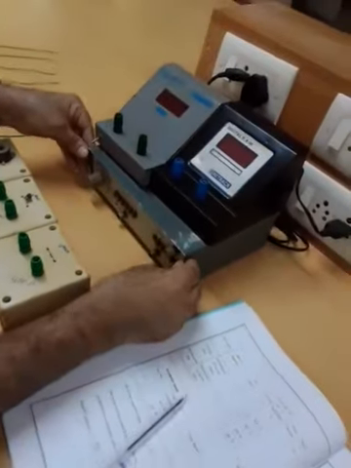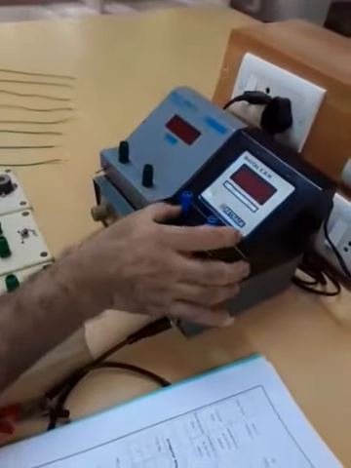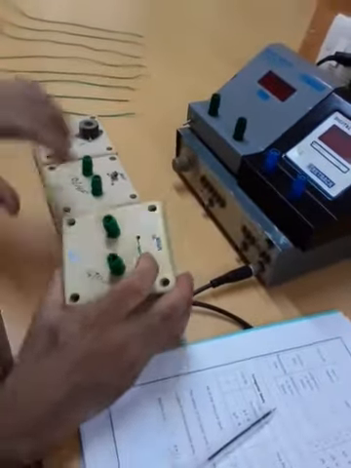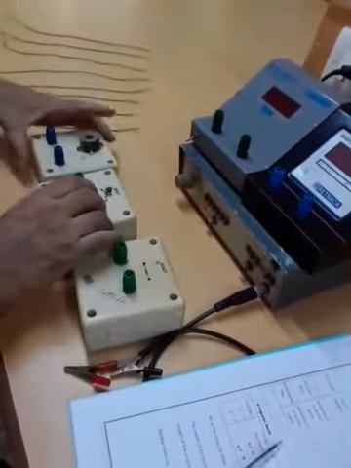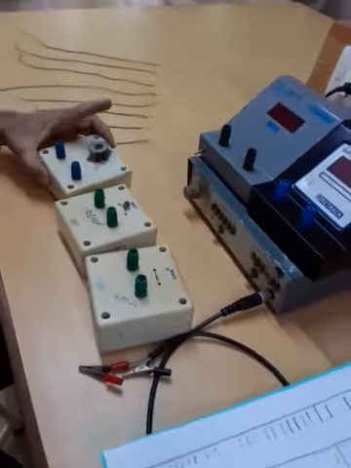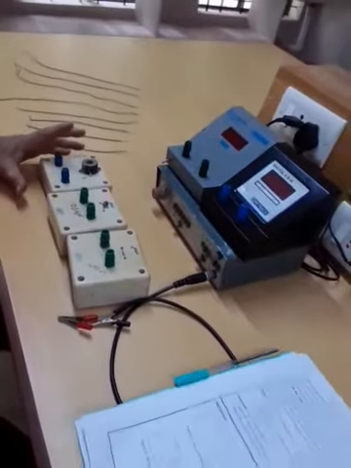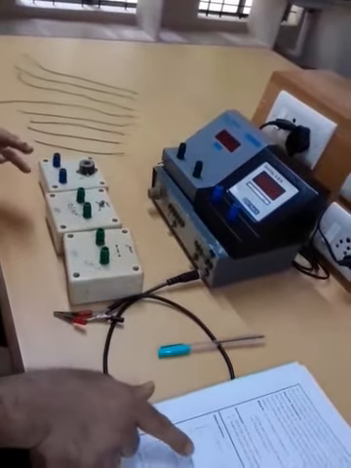Now here we have the signal generator, frequency generator. We have a voltmeter, we have an ammeter. This is the resistor, we have a capacitor and we have an inductor. So these are the following elements we have. So first let us look into the circuit connections in the series combination.